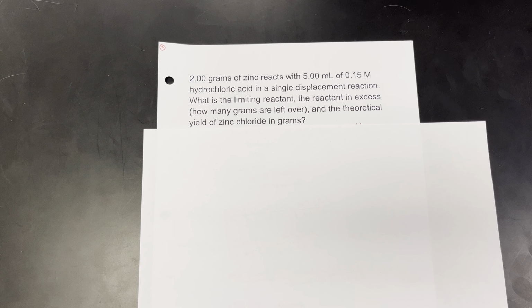In this particular lesson, we're going to be continuing our conversation on molarity and stoichiometry with two more advanced problems than the one that we did in the last video. So the prompt here asks, if we have 2 grams of zinc and it reacts with 5 milliliters of 0.15 molar hydrochloric acid in a single displacement reaction, what's the limiting reactant? What's the reactant in excess? How many grams are left over of that reactant in excess? And what's the theoretical yield of zinc chloride in grams?